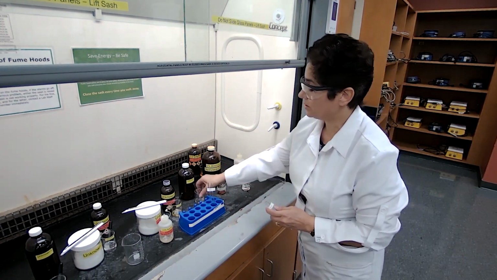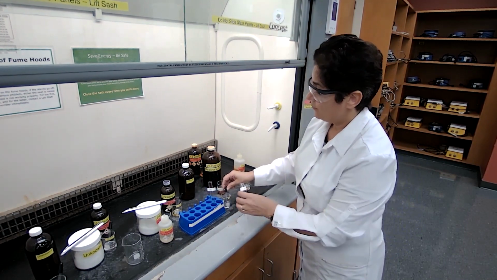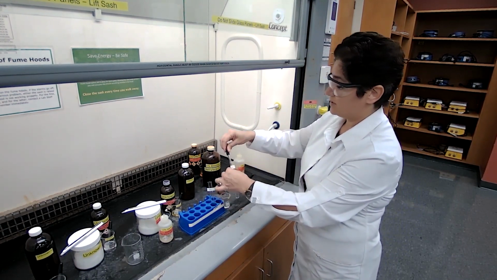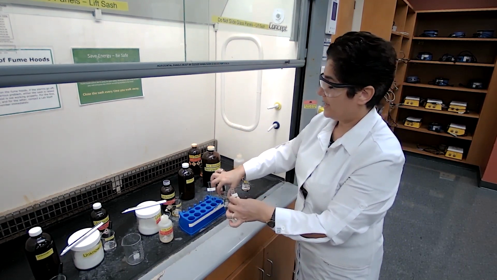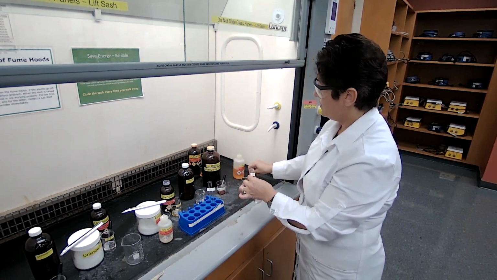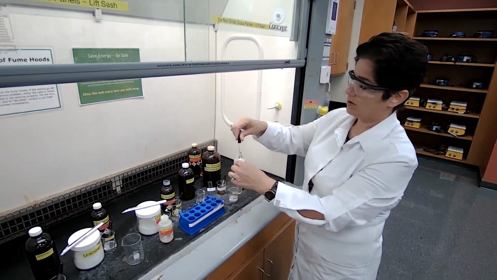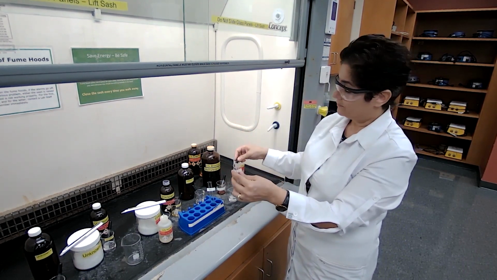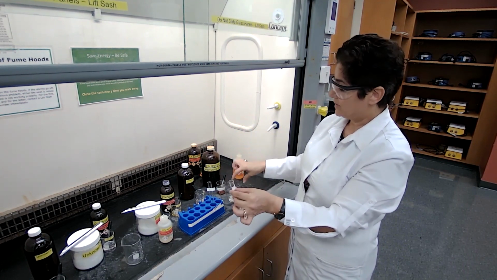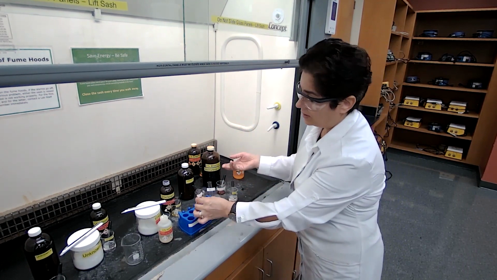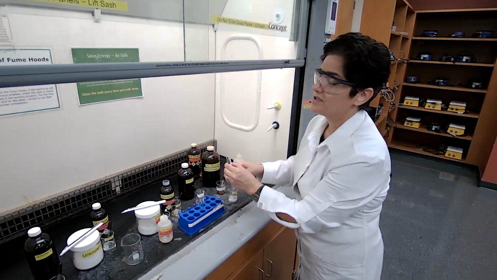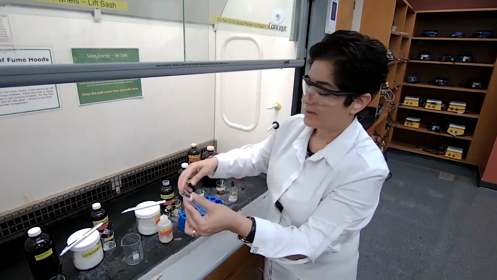Based on the procedure, we are going to add 4 drops of the unknown. So this is unknown 1. And based on the procedure again, add 1 milliliter of either ethanol or carbon tetrachloride. I use the ethanol now. You could use carbon tetrachloride, so you have a choice based on what you have in the lab.